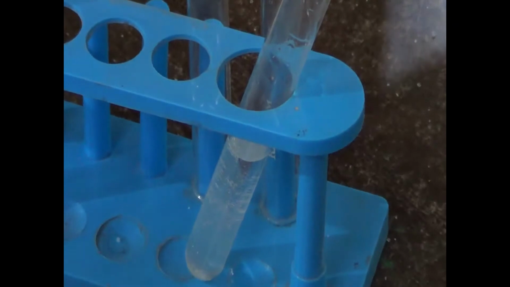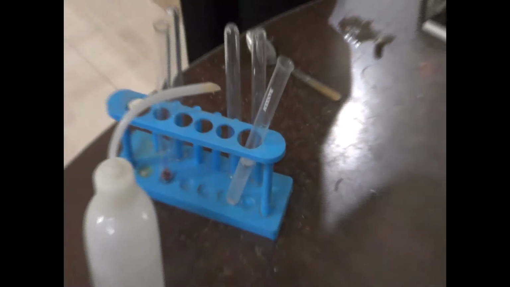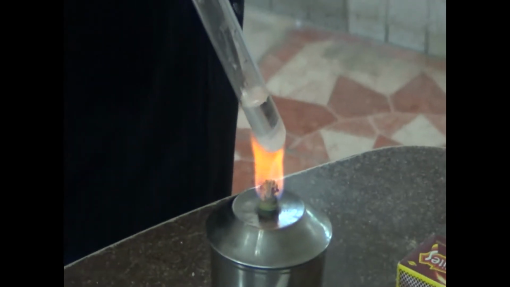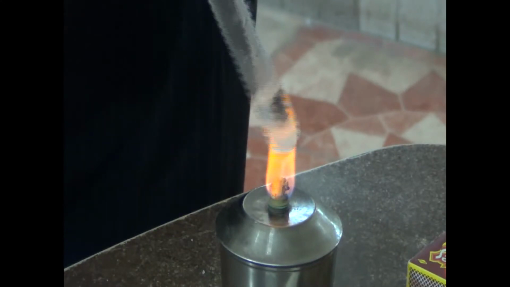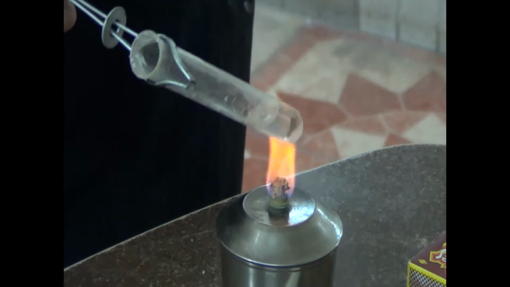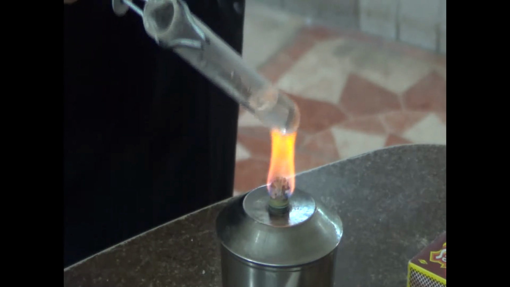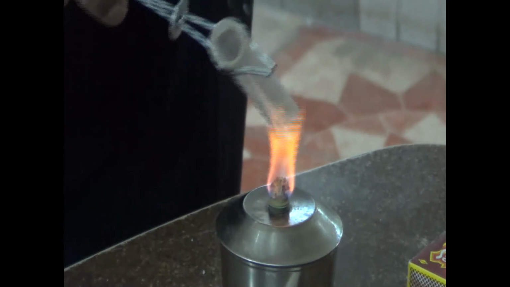Sodium sulfate and barium chloride are also not getting dissolved. Let me dissolve it faster because the dissolution is not the part of the activity. It will take time for dissolving, and my 20 minutes will be over doing only this one activity. So let me make it fast. If I prepare it before, you will say it is already made.